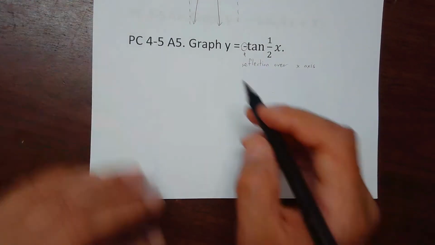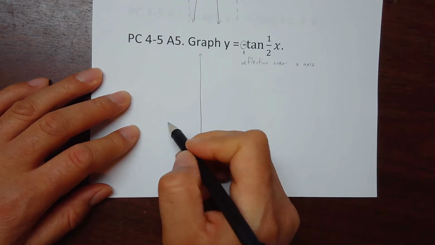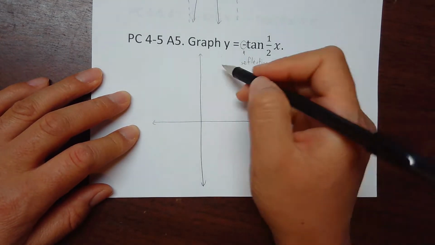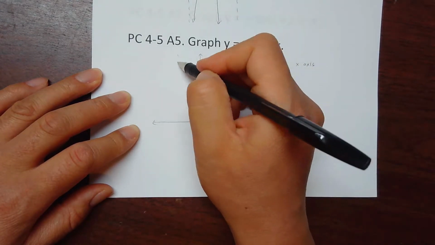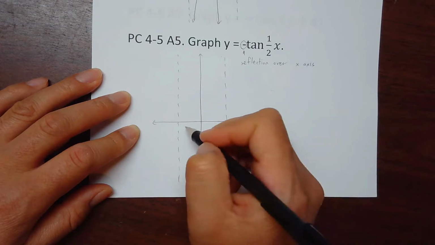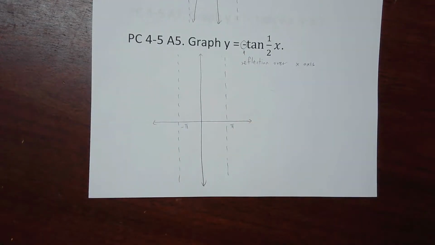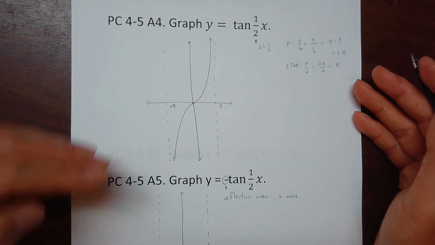Graphing of that would be exactly the same setting. You go 1 tick mark to the right, 1 tick mark to the left, but when you graph it, make sure you reflect over the x-axis.